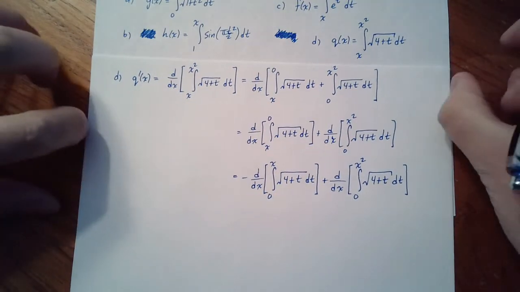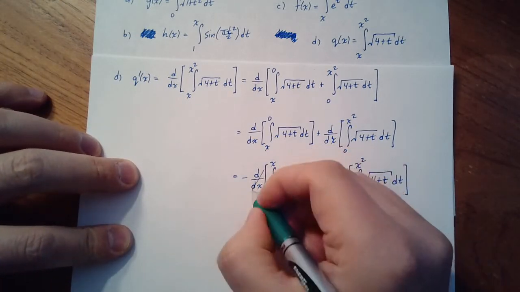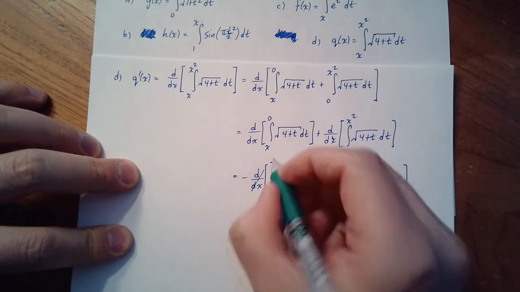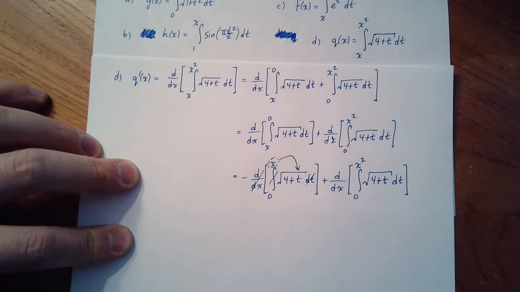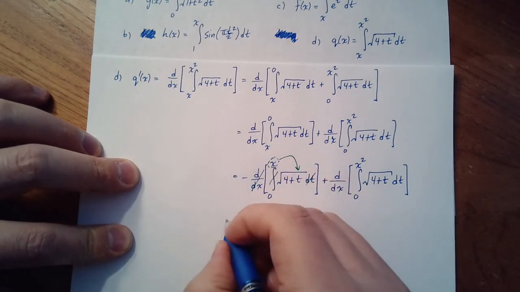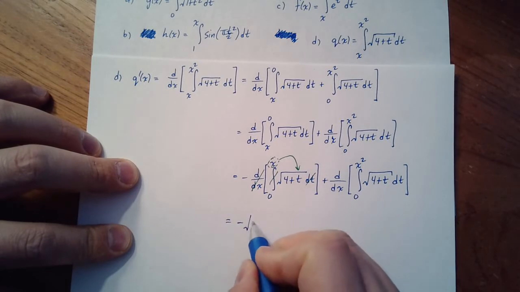We can still work around that as well. So let's deal with the first one first. This derivative can cancel with the definite integral, and the x will fall in place of the t. So for that one, we're going to get negative, because that negative sign out there is still there. We're going to have negative the square root of 4 plus x.